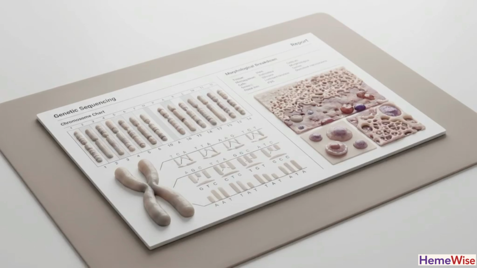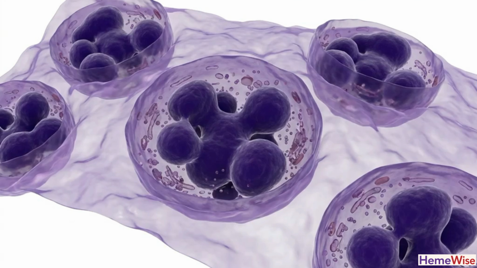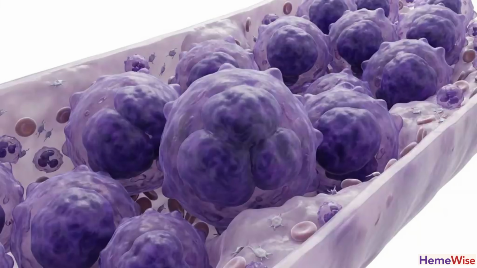In myeloproliferative neoplasms, we contrast essential thrombocythemia, which features large hyperlobulated megakaryocytes, against prefibrotic primary myelofibrosis, which shows dense clusters of megakaryocytes with abnormal bulbous nuclei.